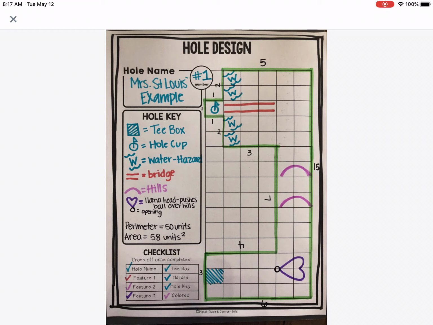Be creative with your holes. This is the last thing that I want to say. Be very creative with your holes. Don't make them the same. Change up the layout each time. And make sure you're watching my video and looking back at my example to make sure that you are meeting all of the requirements.